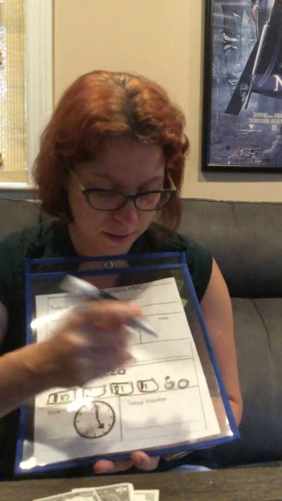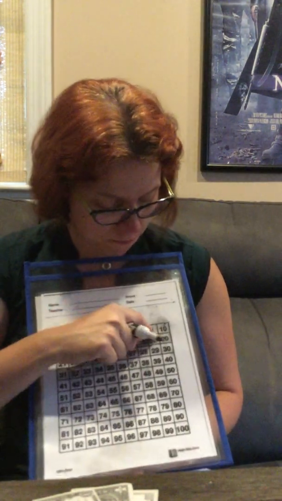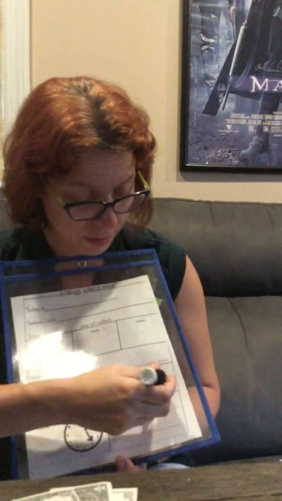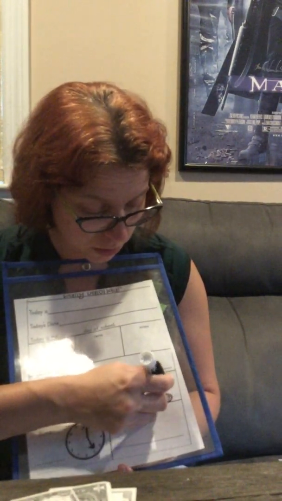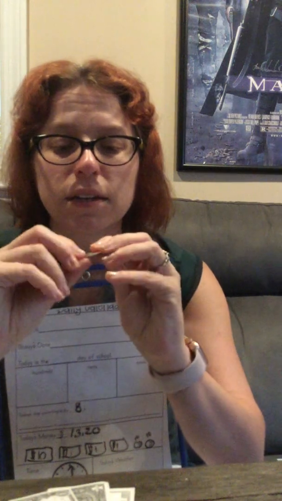So let's put a D there and a 10 on top. Okay, so now 20 minus 10. 20 minus 10 is 10. And we already know that a dime is worth 10. So that would be 2 dimes. So let's get our 2 dimes. So remember what the dimes look like. Tiny little coins.